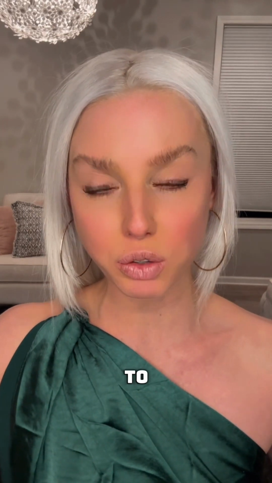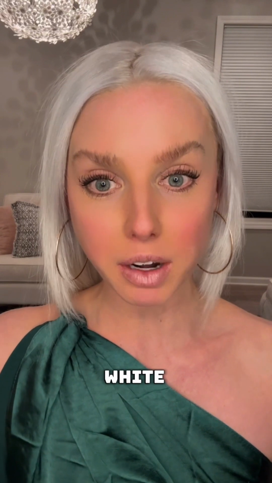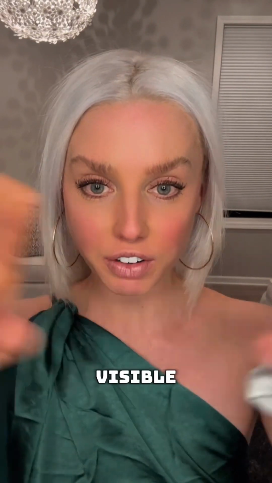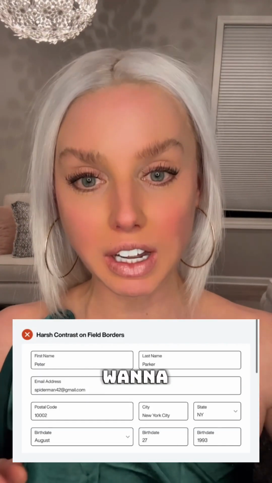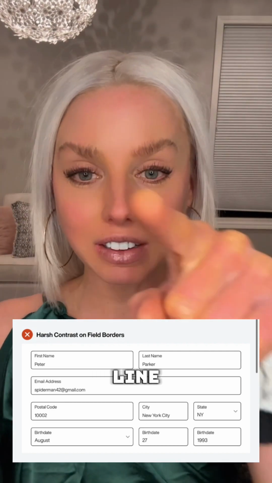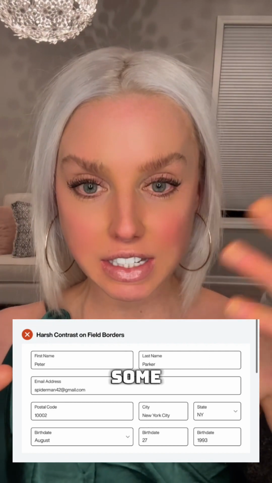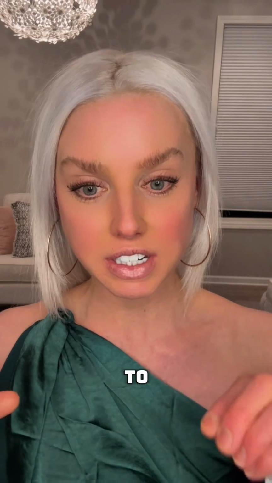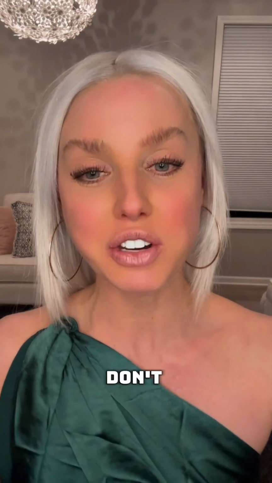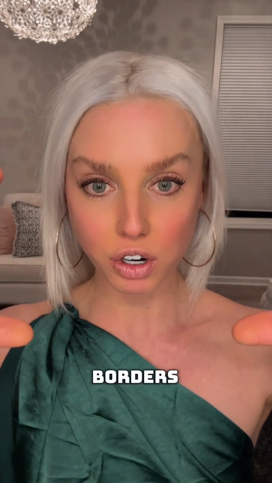Something else, going back to the white fill on the off-white background, that eliminates the need for visible borders. Whenever you can, you want to eliminate those borders that line each of the form fields. That makes it more difficult to skim. So by doing that white on off-white, you don't have to use black borders around each of the form fields.